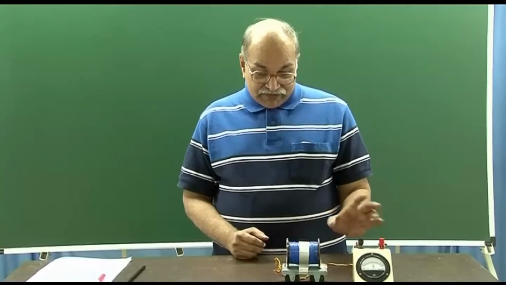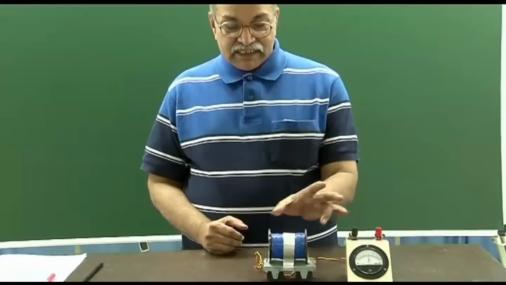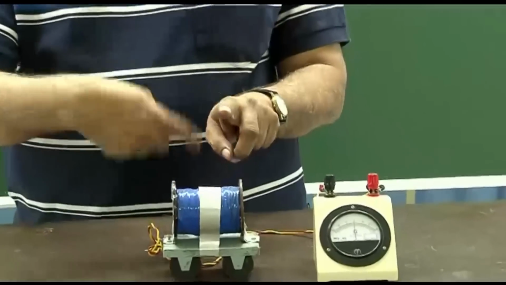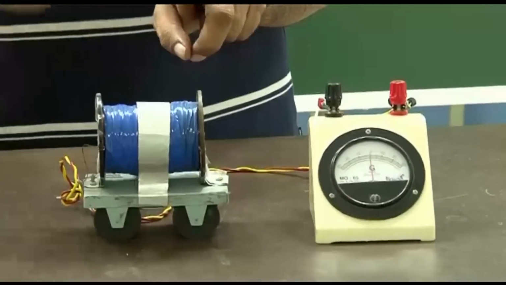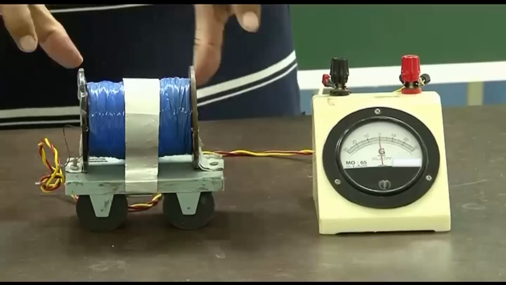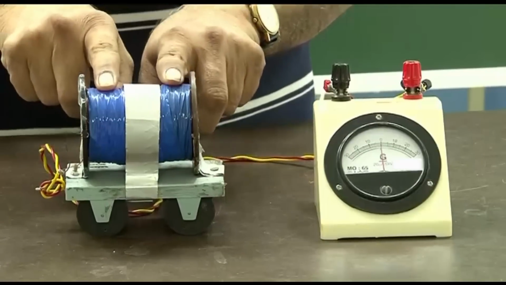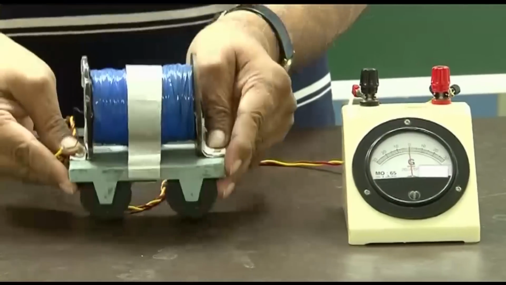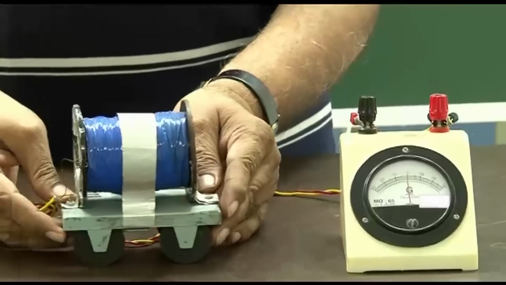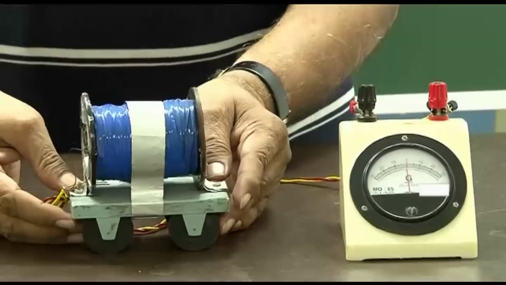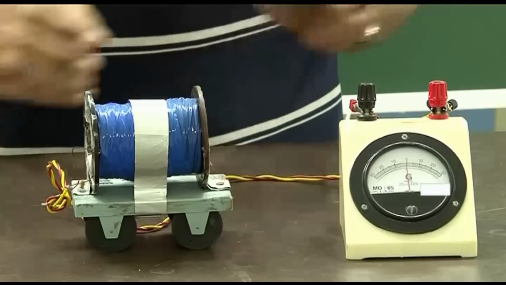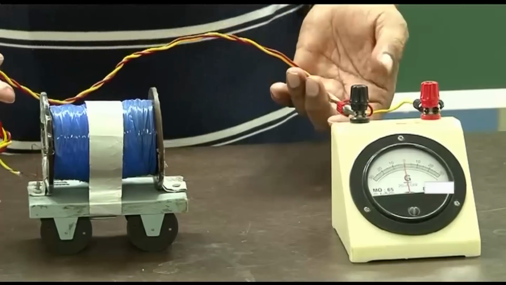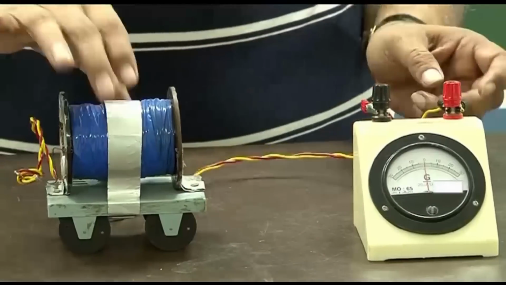So, you can see the instrument, we have this galvanometer and this is in fact a coil. This blue thing that you are seeing is just a tape. We have put a coil, several hundred turns, and then it is fixed with the help of this tape. And this cart is to facilitate the movement of this coil. The galvanometer is connected to this coil. So, this is the simplest variety of circuit you can think of.